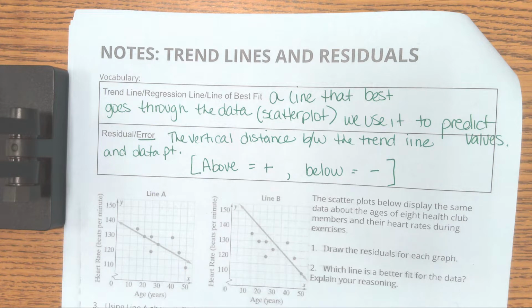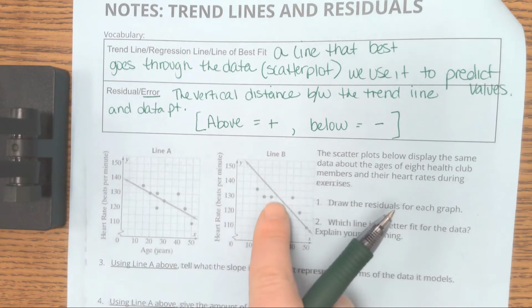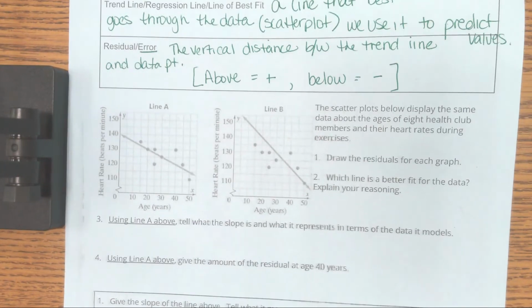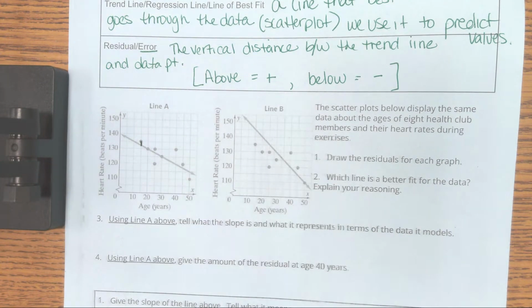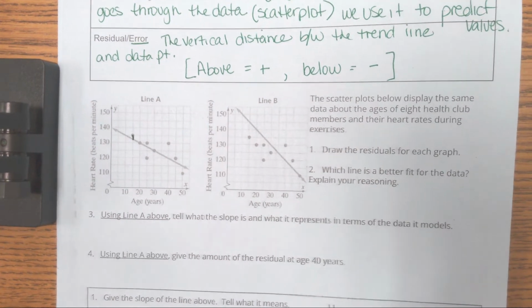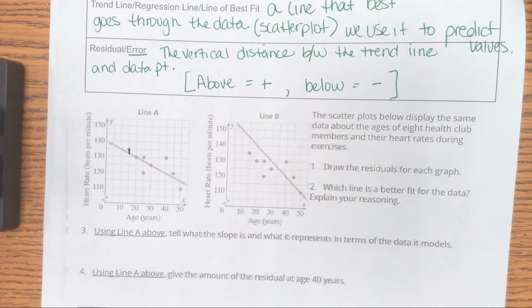So let's take a look, and now we're going to have to approximate because we don't have perfect scales on these graphs. So this is both the same set of data. I don't know if you can tell that. And I drew two different trend lines. Let's do the residuals, and we're going to just write them right in there. So on this first line A, just draw a little vertical line from that first point to the line. And I want you to approximate how far above the line the point is.